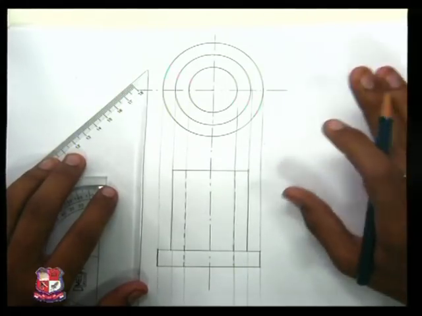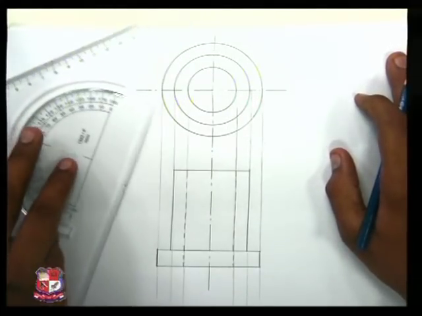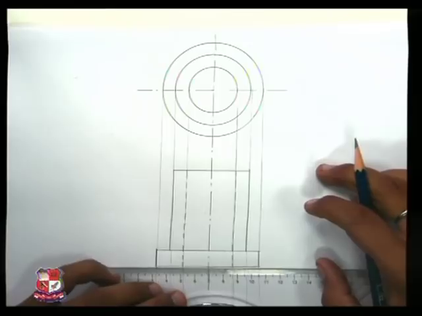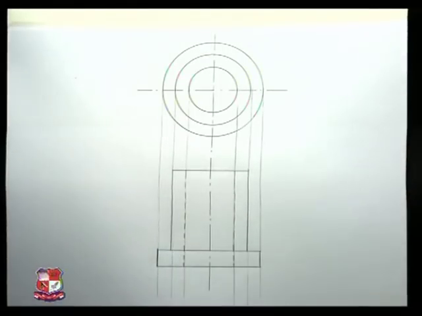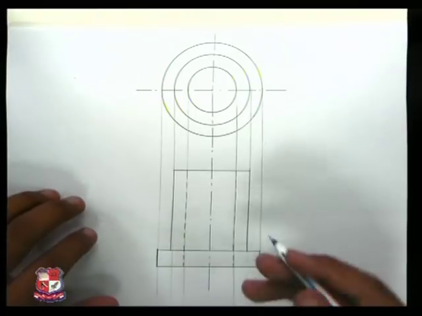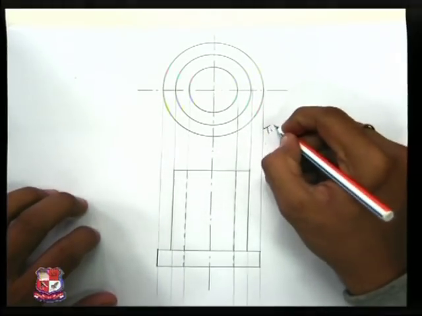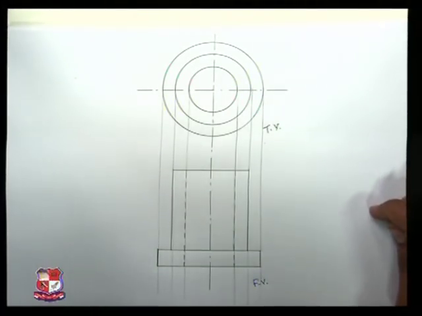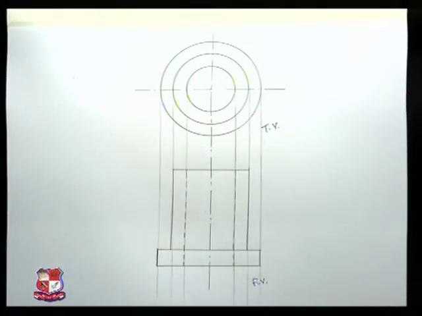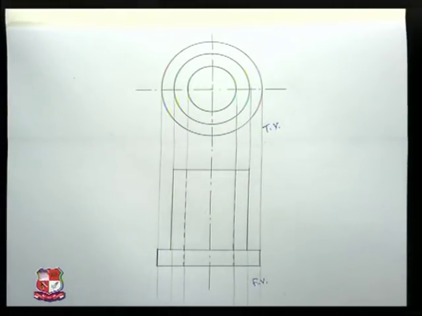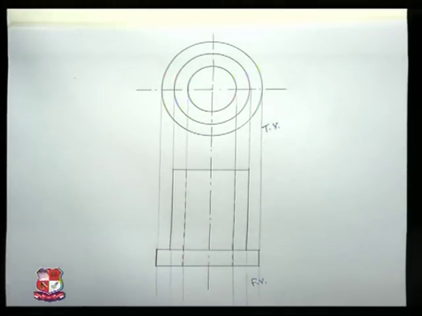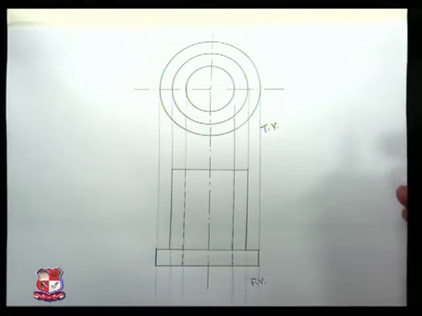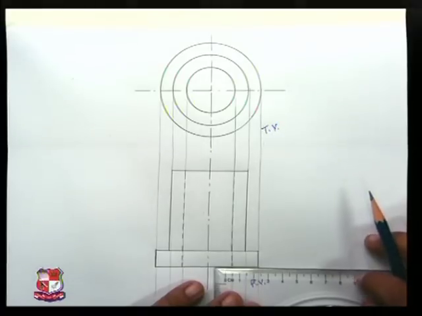We have taken 4 lines. Now the break line and zigzag line we will see in another problem, but in the same one we'll check out the section line. This is our top view, this is our front view. Now beside the front view itself, I'm going to draw the sectional front view. I'm not going to take the projections only.